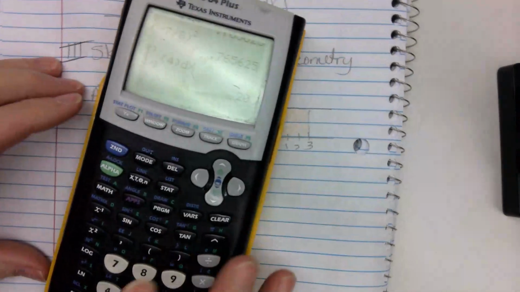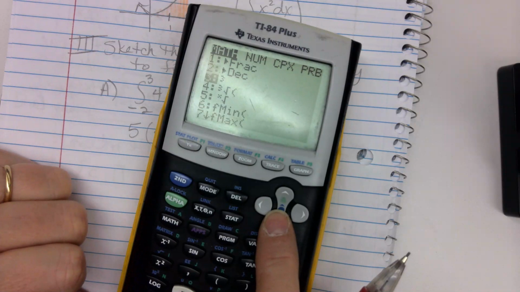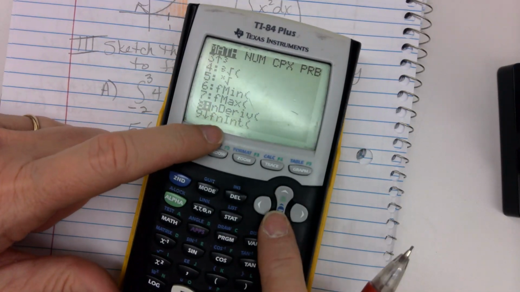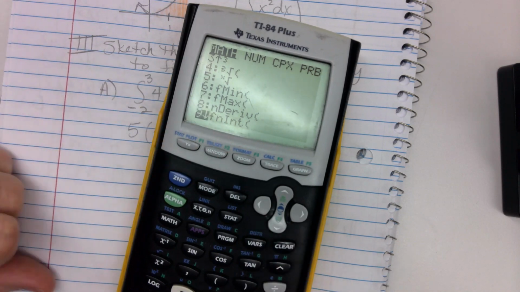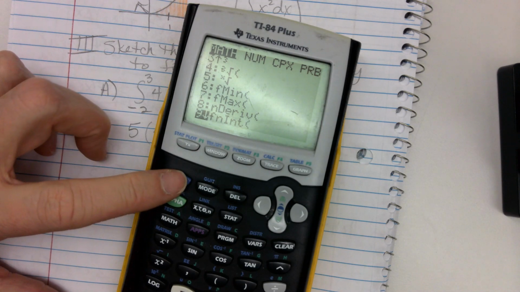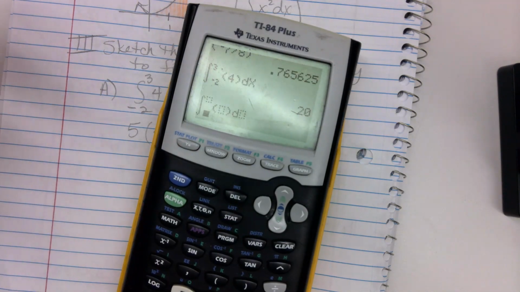If you forget, when you hit math and you arrow down, it's called F int, integral derivative. Math 8 was the derivative, math 9 was the integral. So what does that F stand for? Function integral, I guess. I don't know.